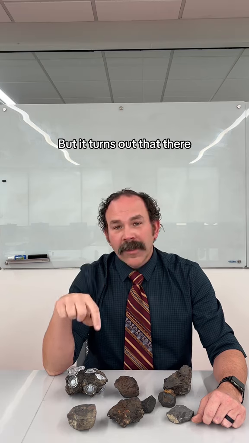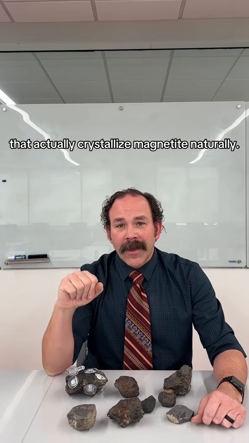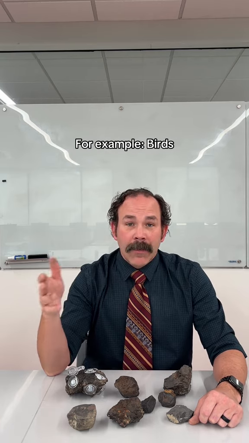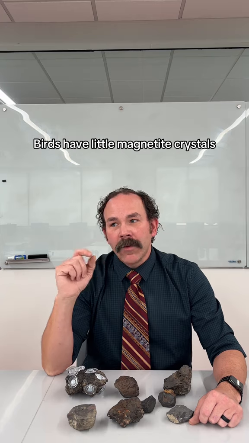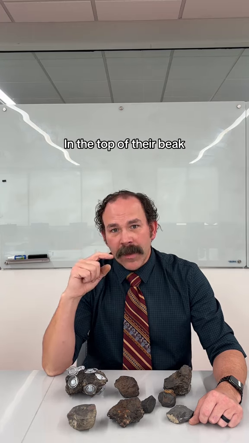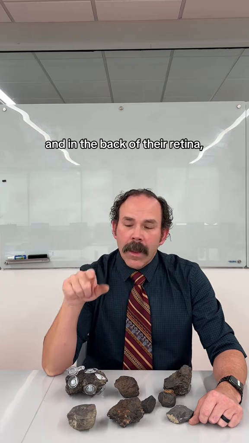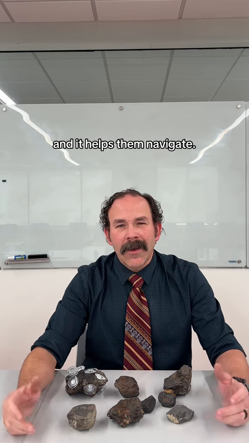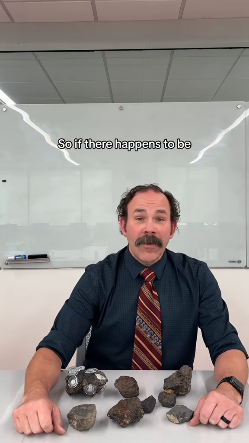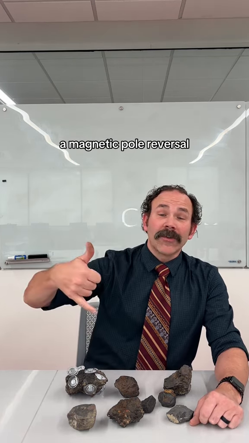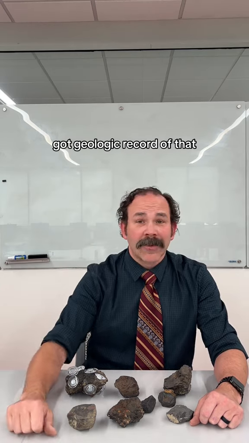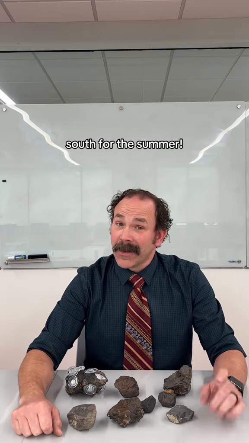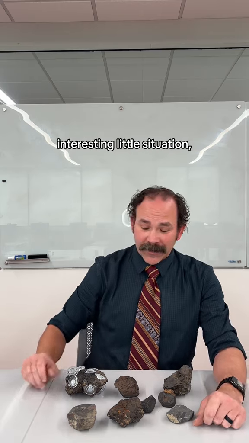But it turns out that there are some animals out there that actually crystallize magnetite naturally. For example, birds. Birds have little magnetite crystals in the top of their beak and in the back of their retina, and that actually orients with Earth's magnetic field, and it helps them navigate. So if there happens to be a magnetic pole reversal, which does happen, we've got geologic record of that, we might have birds flying south for the summer, which would be kind of an interesting little situation.